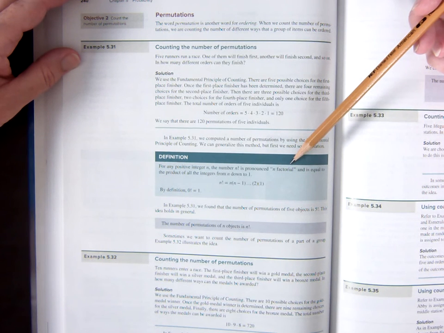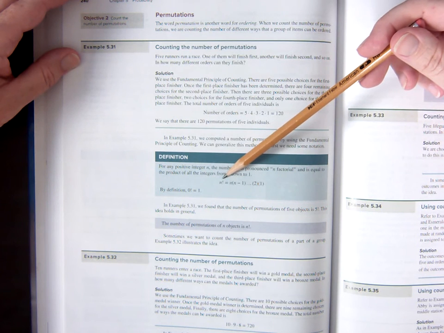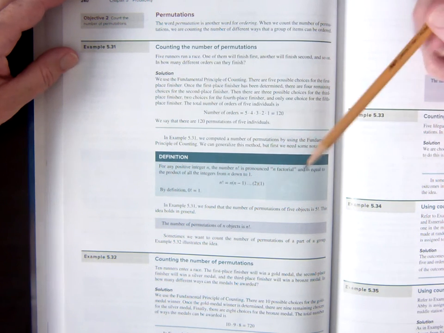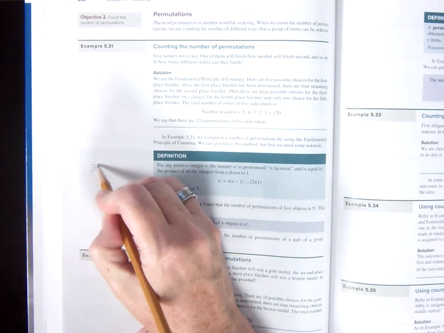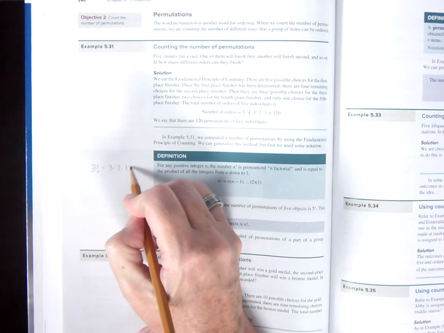And anytime you see n factorial, you are taking whatever number this is and you are multiplying it down to 1. So for instance, I might have 3 factorial, and that would be 3 times 2 times 1, which is 6.